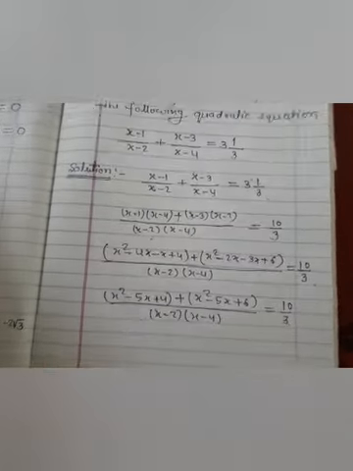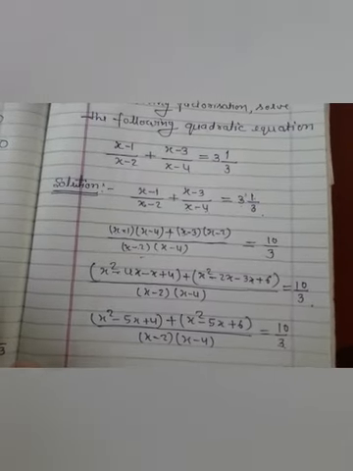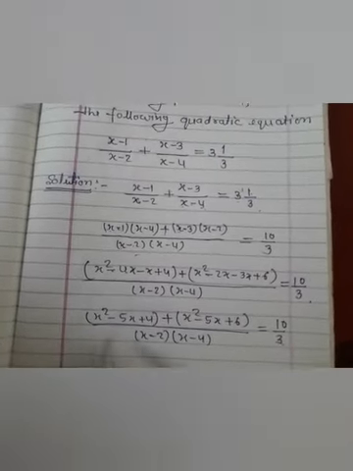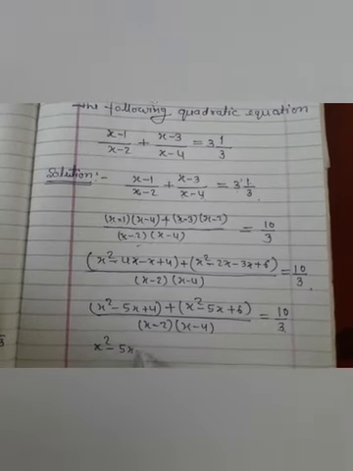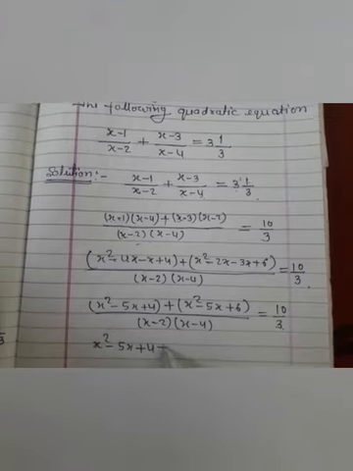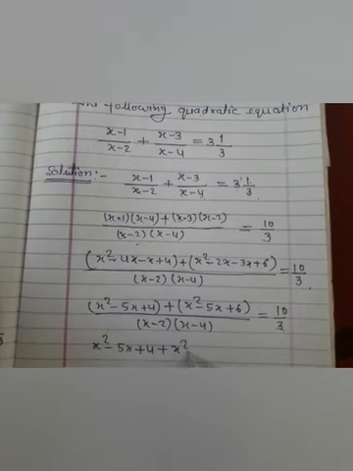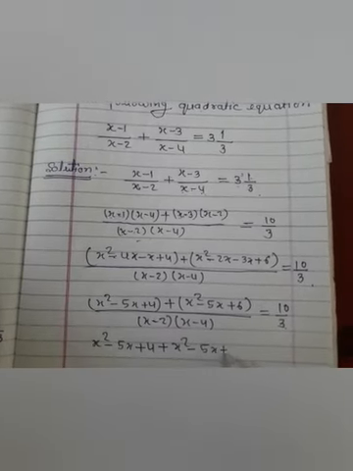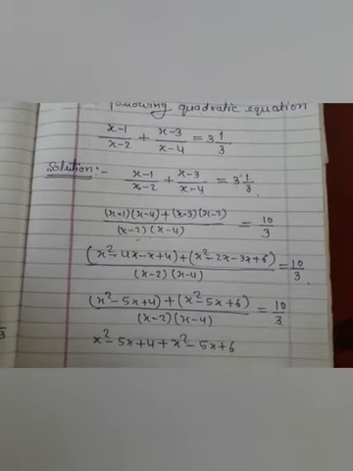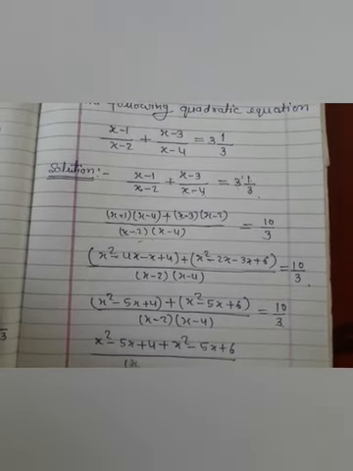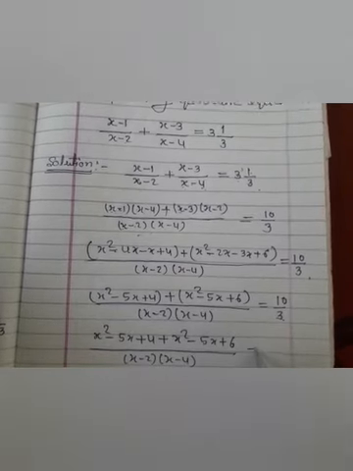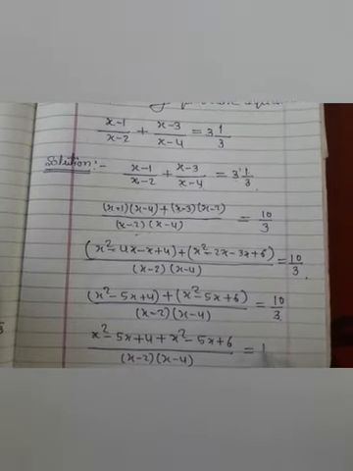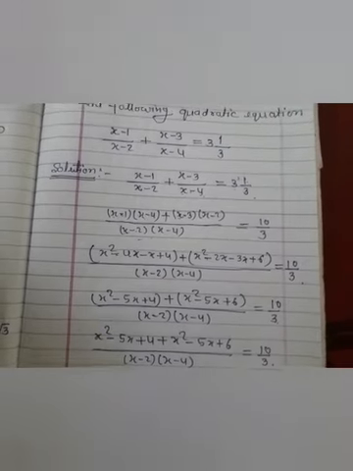Clear? Now the brackets are open: x square minus 5x plus 4 plus x square minus 5x plus 6, by x minus 2, x minus 4, is equal to 10 by 3.